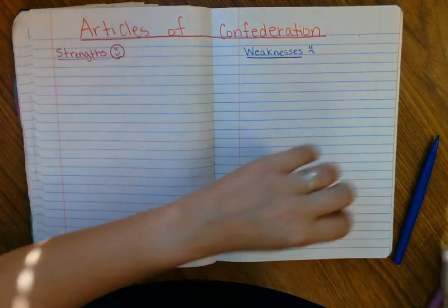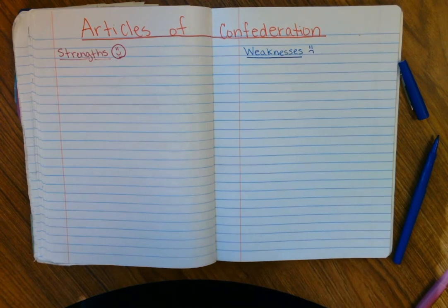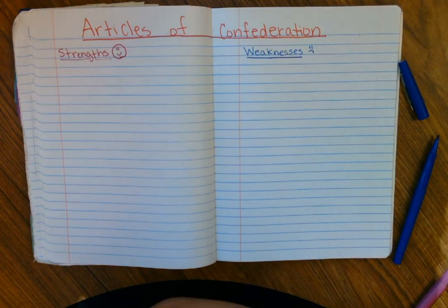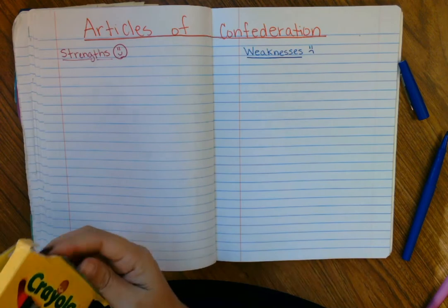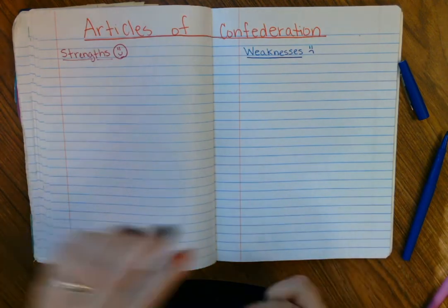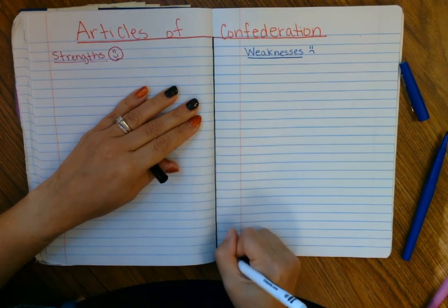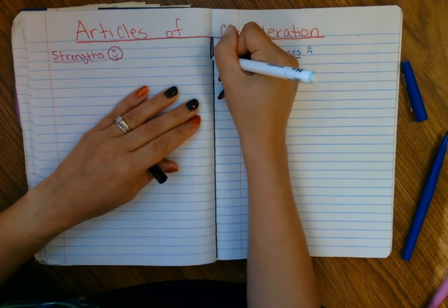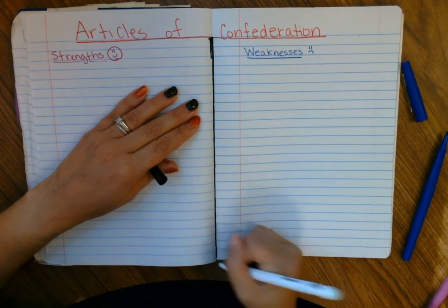And so I'm going to go ahead and divide my page down the center. If I can find my markers. Oh, there they are. Sorry. I moved them over. So I like to use colors. If you like to use colors, you can use some colors too. If you don't, you just want to use your pen or your pencil, that's fine too. Okay, so I have my strengths on one side and my weaknesses on the other.